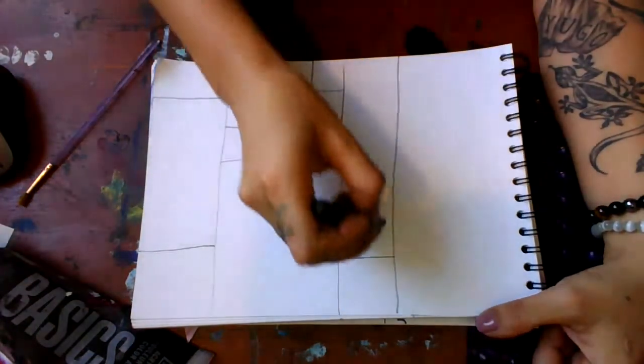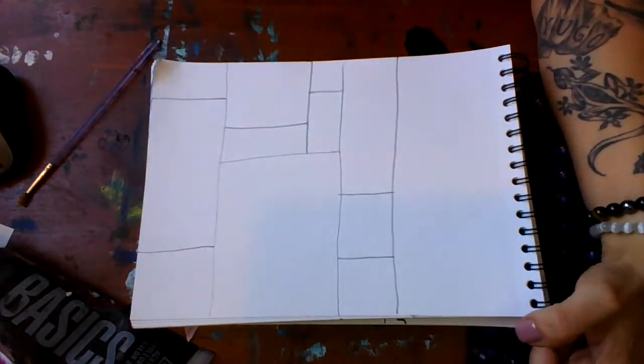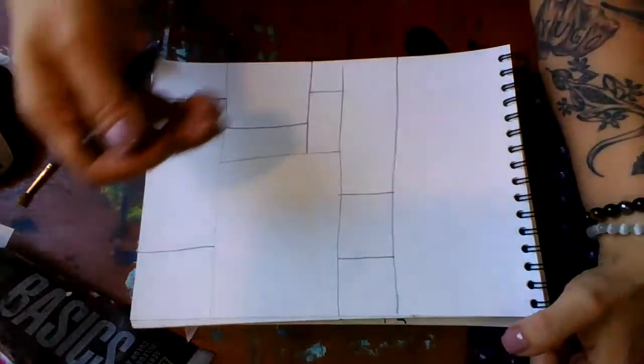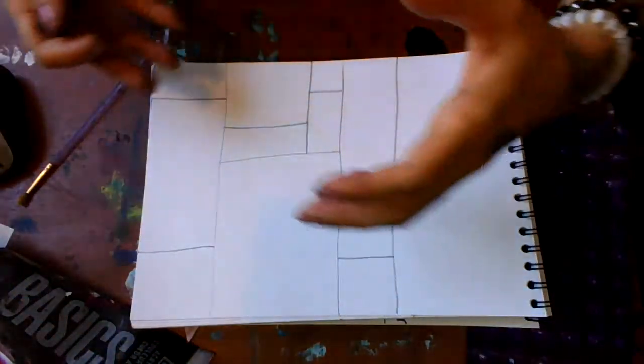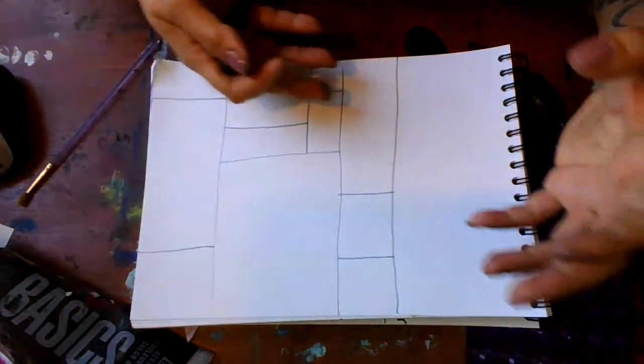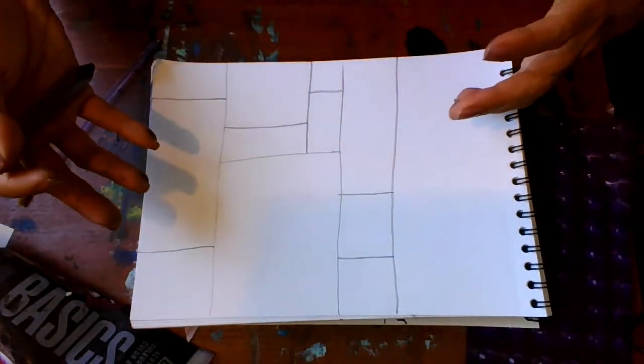They not necessarily have to be all exactly the same. The idea is to have a variation of the sizes, variety. With the variety, you give movement to the artwork, okay?